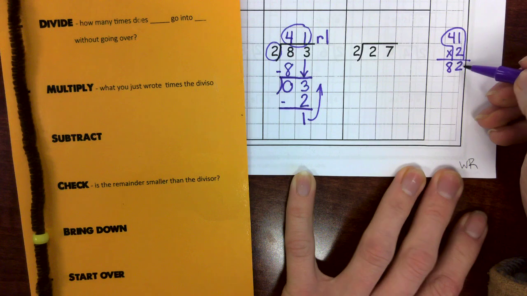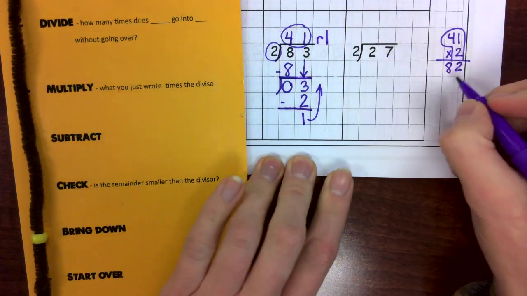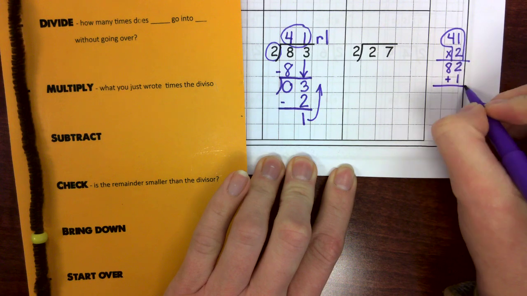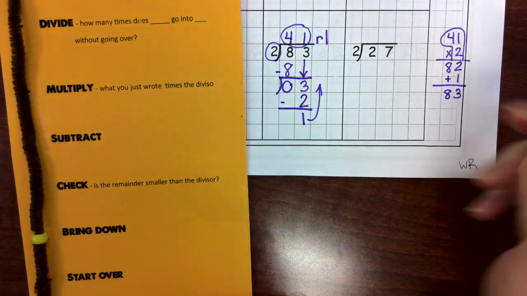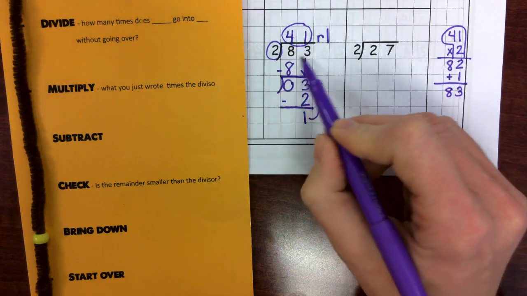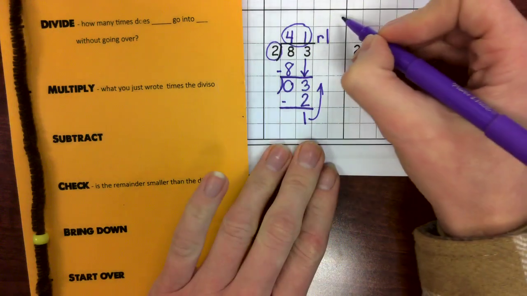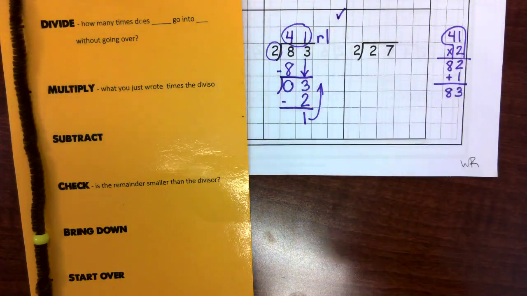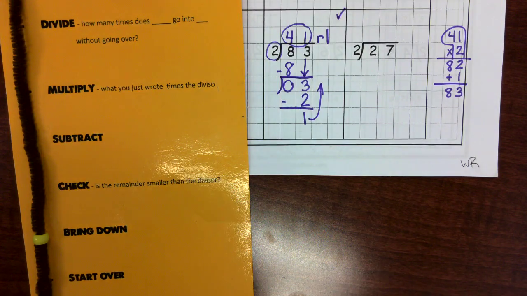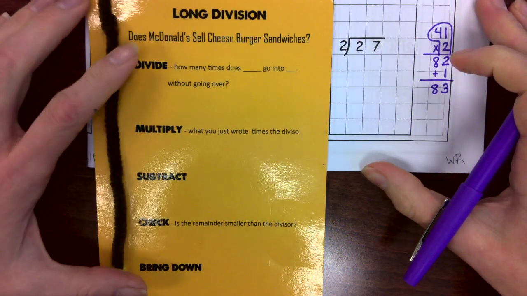I got 82. What have I not done yet? I haven't added in that remainder. Plus 1, which is my remainder, is 83. So I got my dividend, so I know my answer is correct because I checked it with multiplication. It's been checked. And my remainder is smaller than my divisor. I'm good. Awesome. We got our first one done. Okay, I'm moving on to my next one.